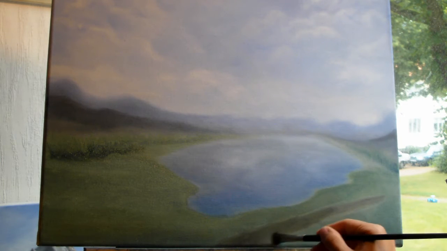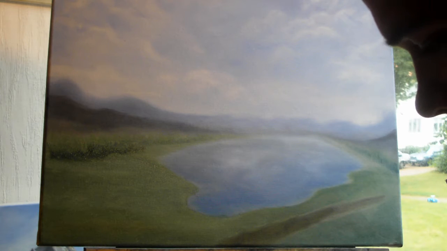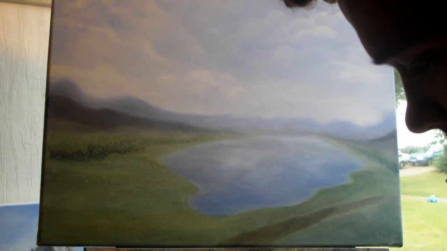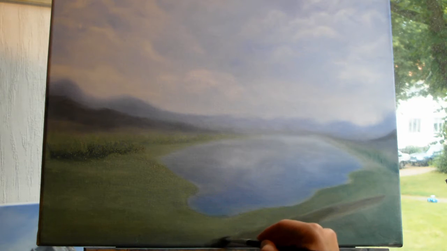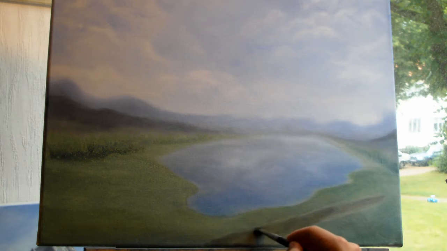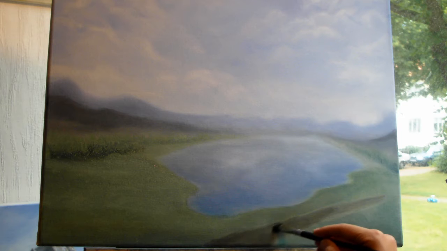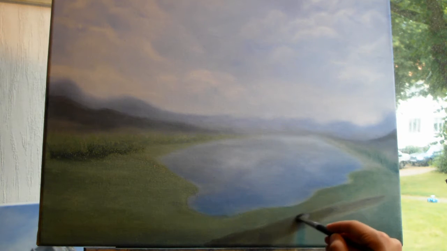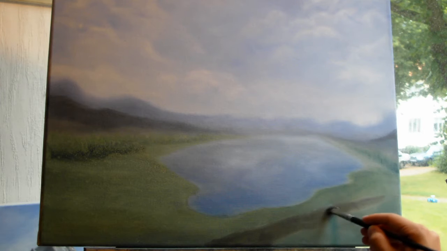I just did some painting with small trees in the back there, or bushes or whatever that is, and I filled in the green areas. And right now I work on a little path here. And paths are always interesting in a painting, since they make your eye travel in the painting.